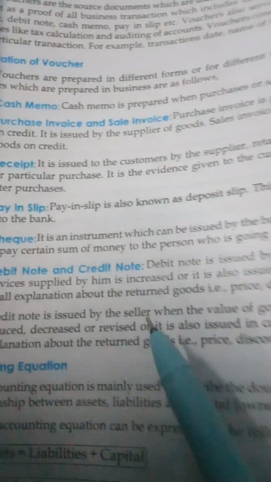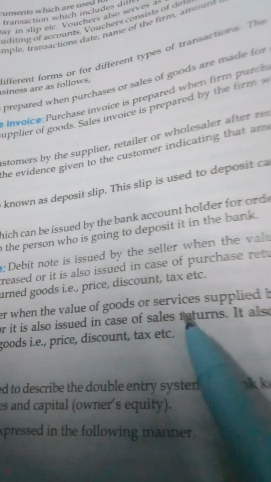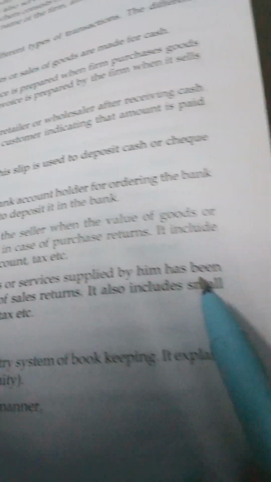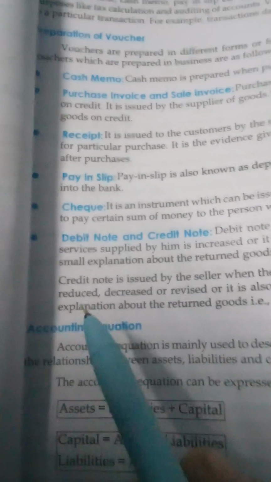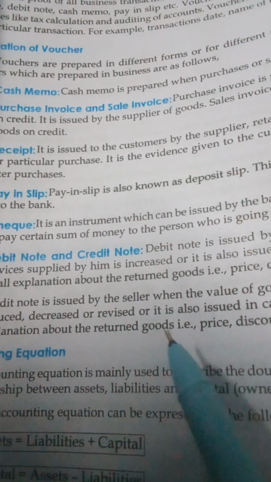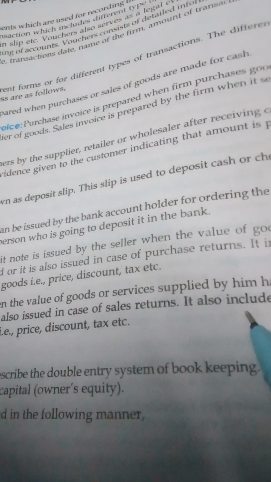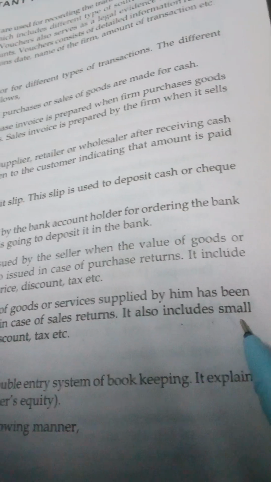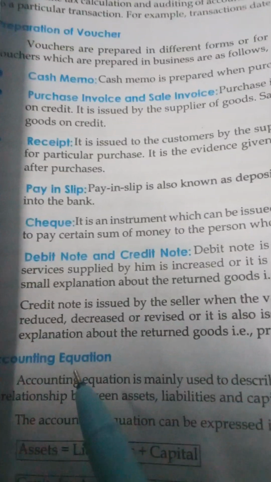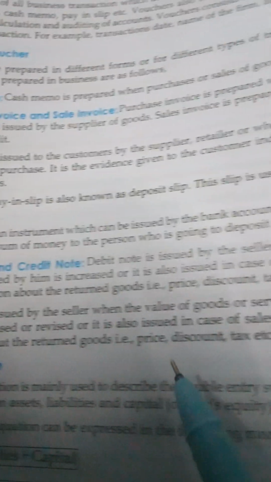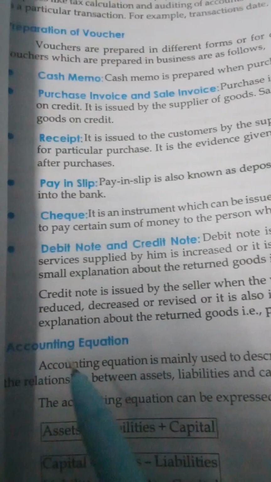Credit note is issued by the seller when the value of goods or services supplied by him has been reduced, decreased, or revised, or it is also issued in case of sales returns. It also includes a small explanation about the returned goods, that is price, discount, tax, etc.